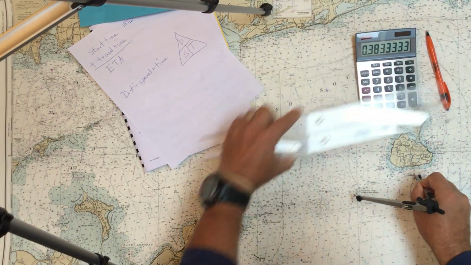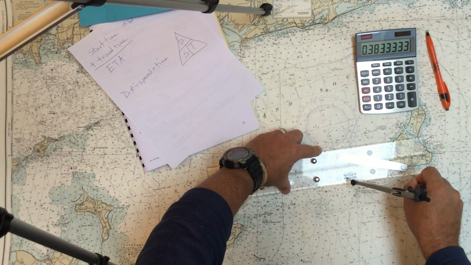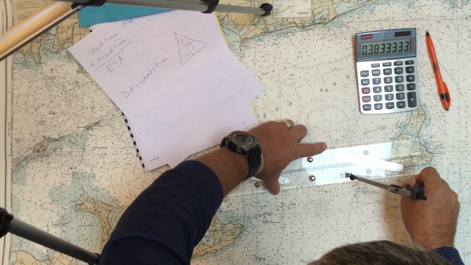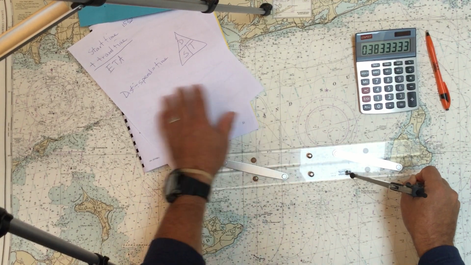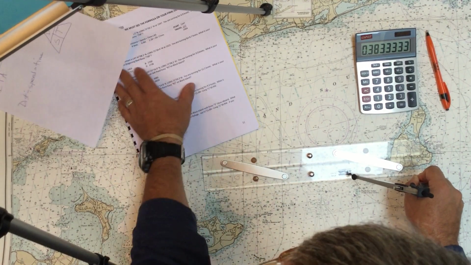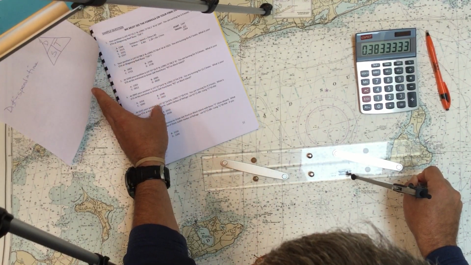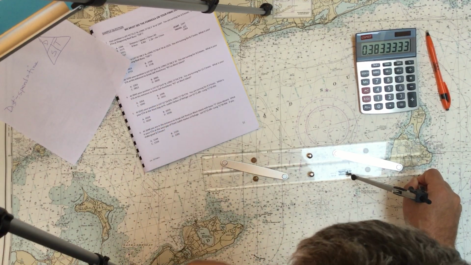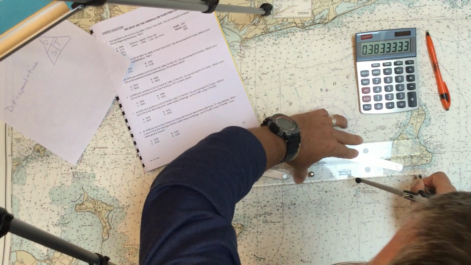And I'm going to put my parallel rule here, just so I end up in a fairly straight line. I'm just going to double check because there's a couple of Shagwongs and I'll make sure I'm using the right one. 7SR, I am. Shagwong 7SR is right there.